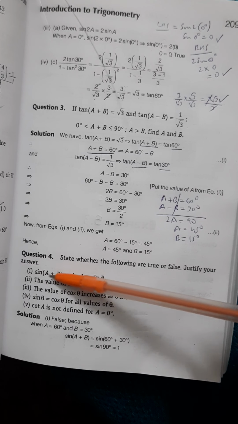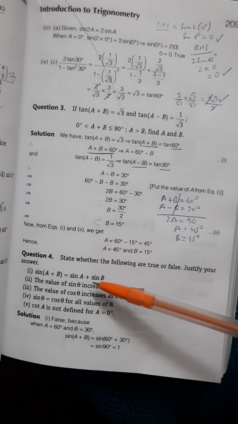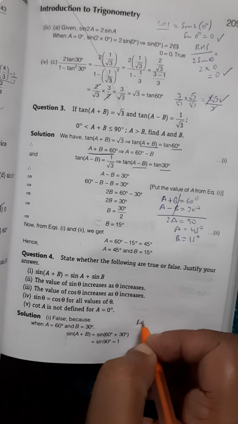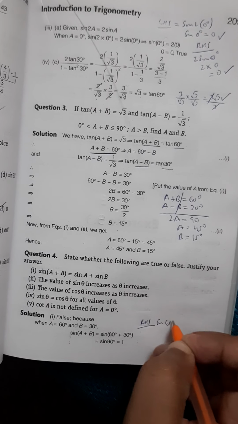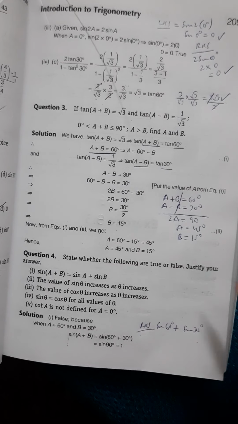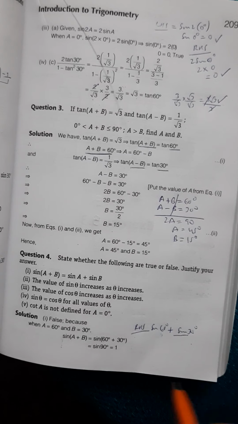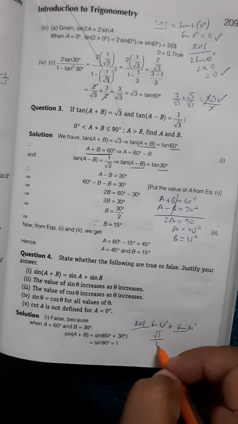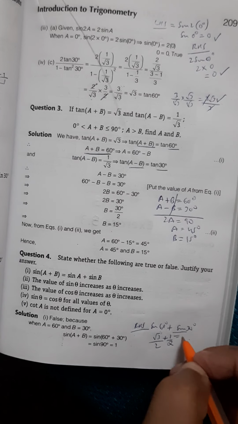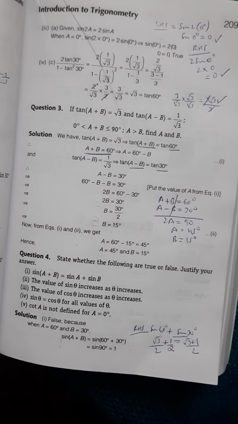This will become 60 plus 30, 90. Sin 90 will become 1. But when I am taking the value of a as 60 and b as 30 on the RHS, I will get sin 60 plus sin 30, right? Because instead of a I am putting 60, instead of b I am putting 30. So what will happen? Sin 60 is root 3 by 2 and sin 30 is 1 by 2. So what is the answer? I will get root 3 plus 1 upon 2.